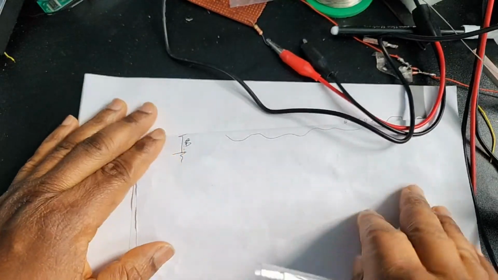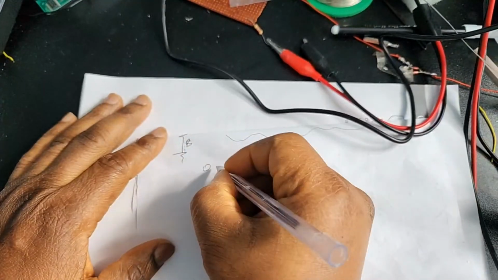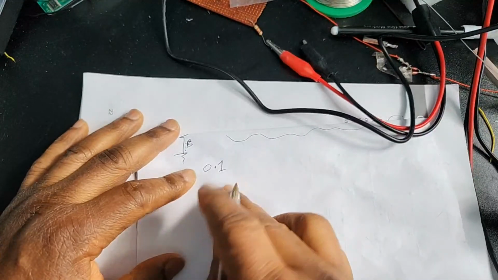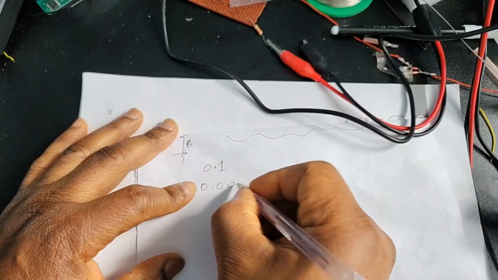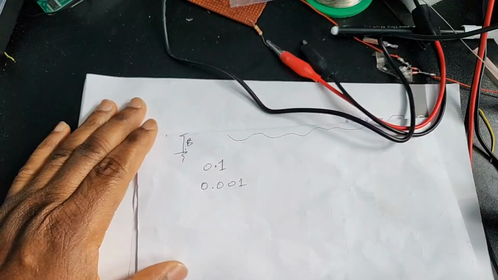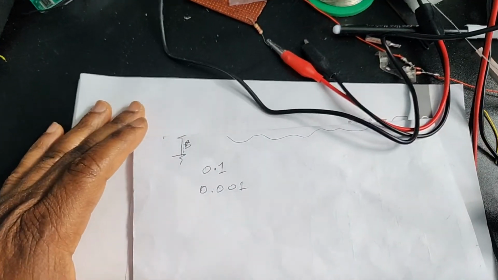Live broadcast. Now I'm going to show you how to find out the values of, if you have 0.1 in the circuit and you want to find the equivalent, or you have 0.001, how to find the equivalent. These are true in our circuit, so we're going to discuss both of them.